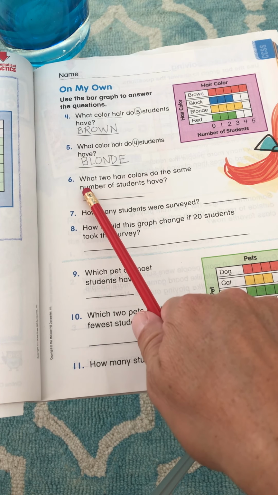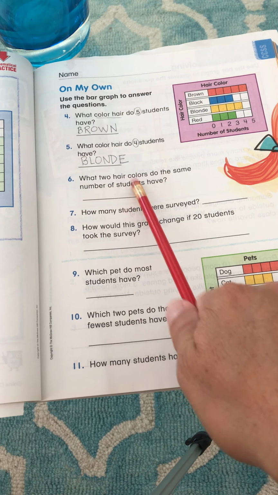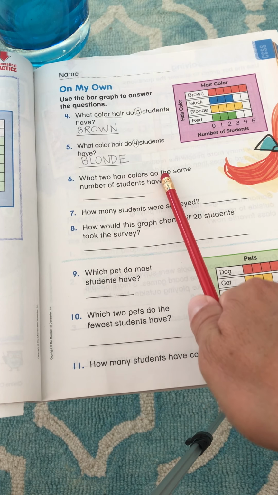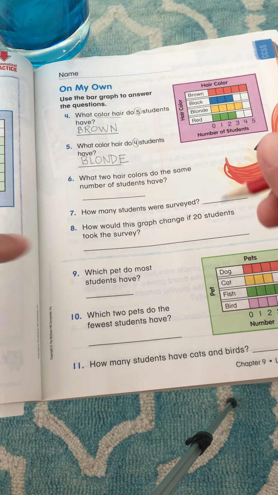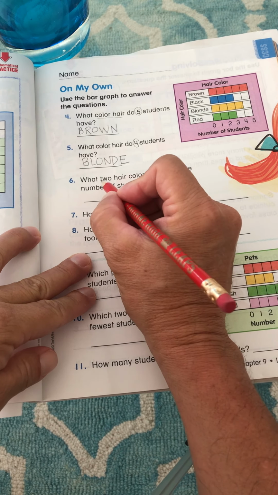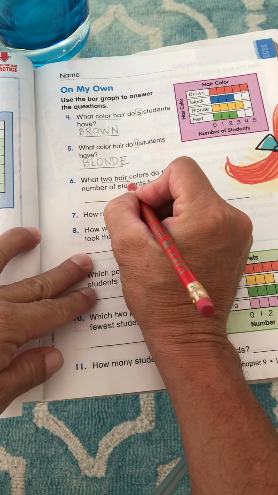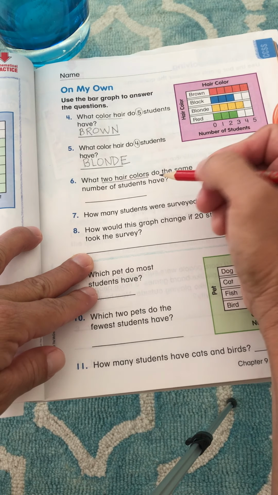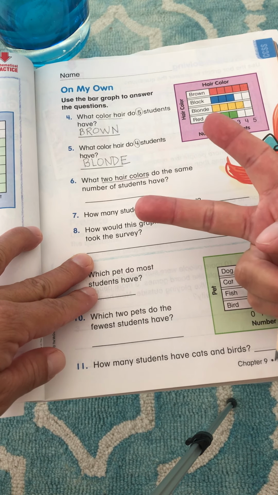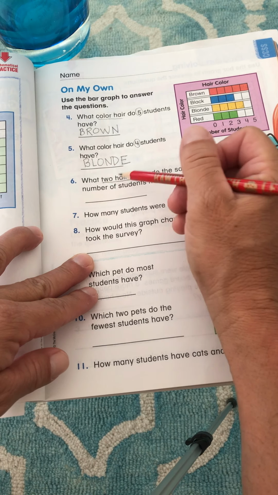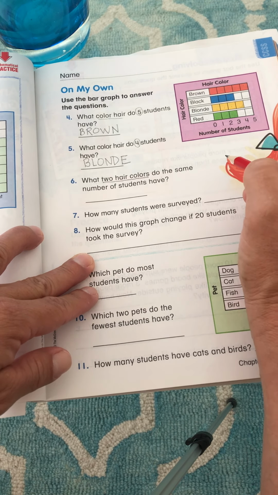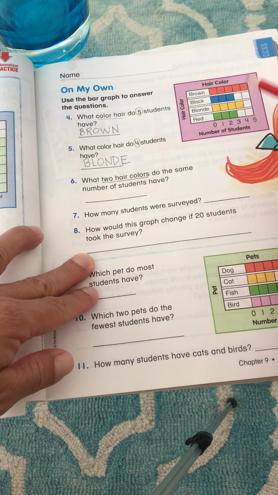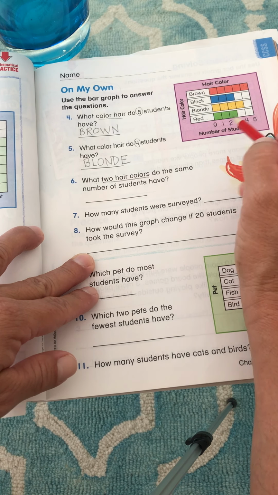Okay. Now we're going to move on to number 6. It says, what 2 hair colors do the same number of students have? Okay, that's a tricky one. So now we want to know what 2 hair colors. That means our answer is going to have 2 different hair colors. So really what we want to do is look at our bar graph and see which ones are the same. Which ones have the same number?